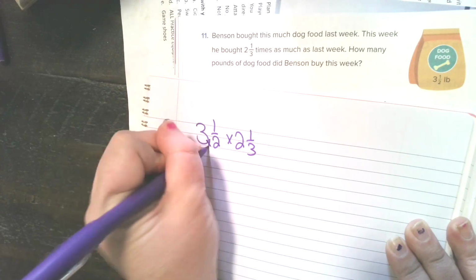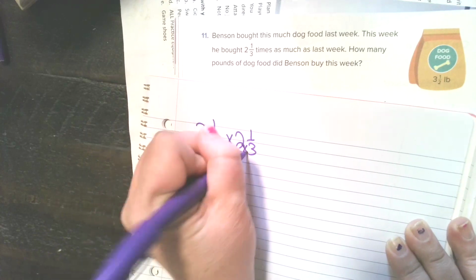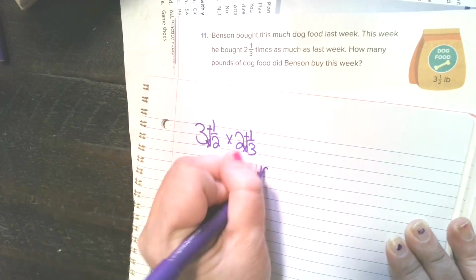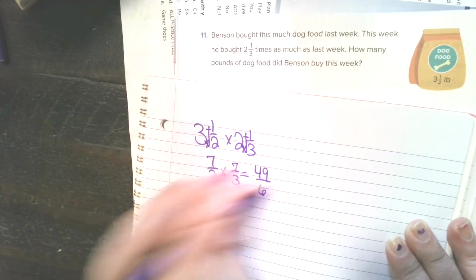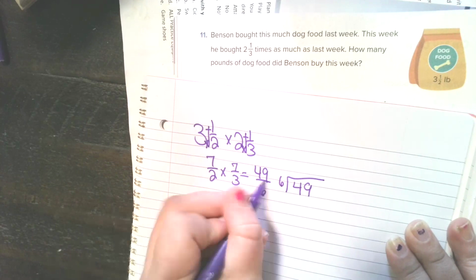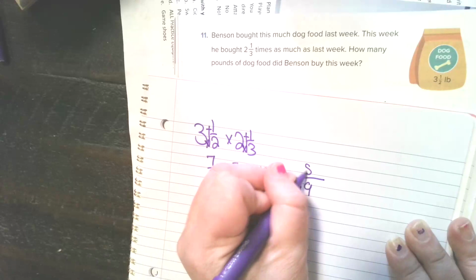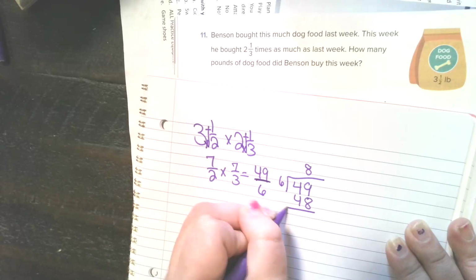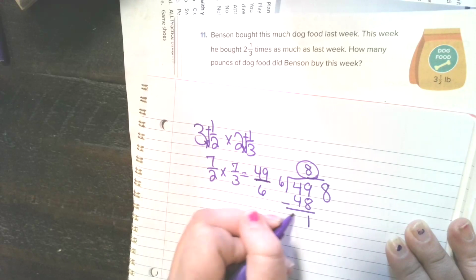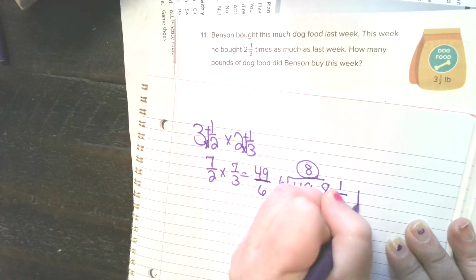So 3 times 2 is 6. 6 plus 1 is 7 halves. 2 times 3 is 6. 6 plus 1 is 7/3. 7 times 7 is 49. 2 times 3 is 6. That's my improper fraction. I can divide 49 by 6 because this fraction line means to divide. 6 times 8 is 48. 49 minus 48 is 1. So this is my whole number, 8. This is what's left over. That's my numerator, 1. And my denominator is 6 pounds.